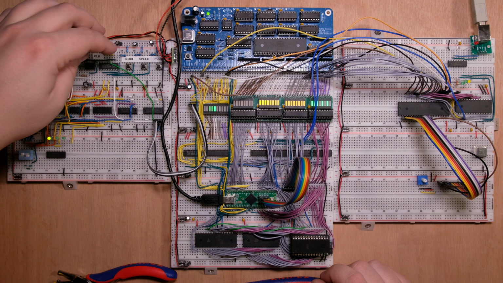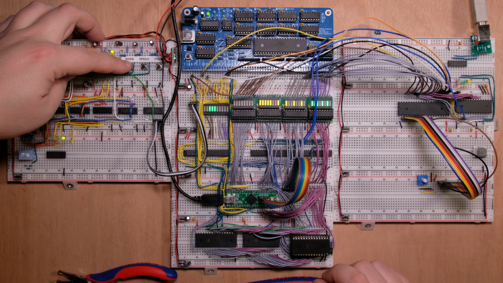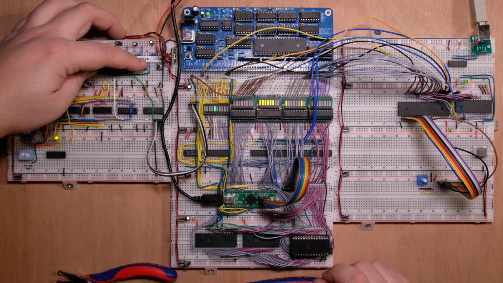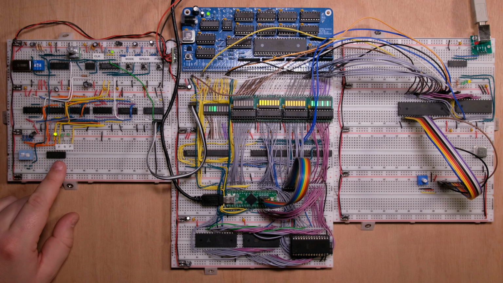Okay, let's try changing. So if I go here, I go to the pulse mode. And if I change the speed, yeah, that works. Perfect. And here we have a little label that shows whether we are on the fast, slow, or pulse clocks. Perfect.